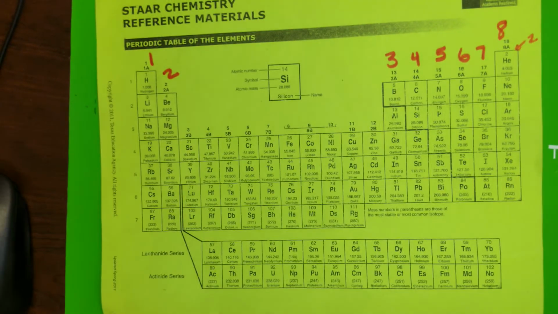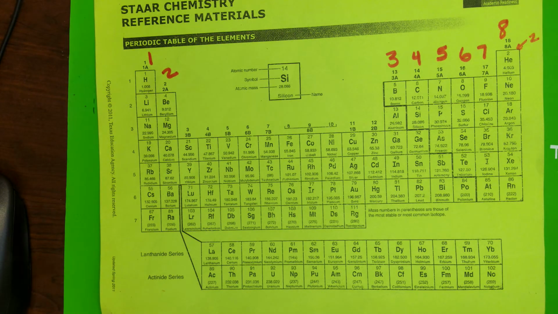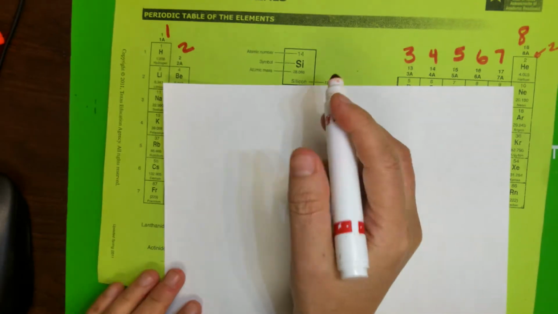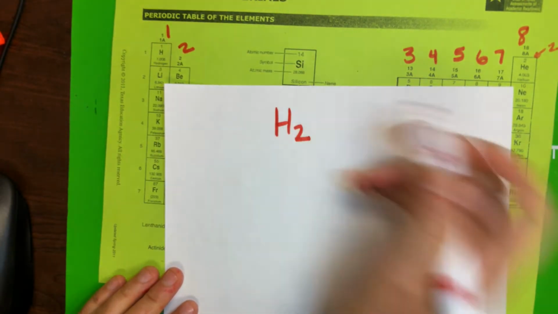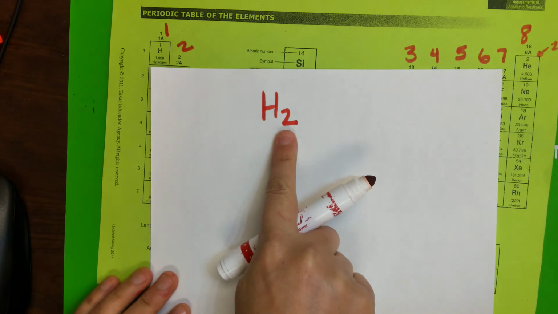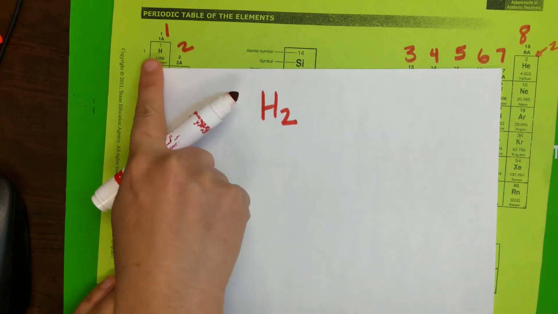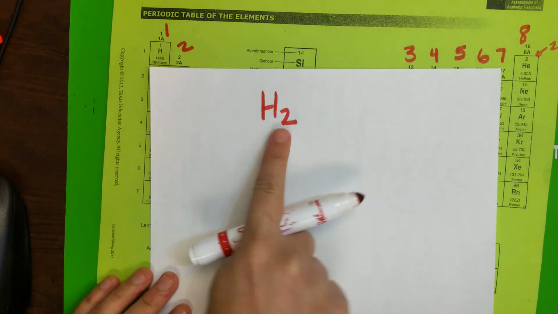So let's start with something easy. We'll start with hydrogen. So hydrogen is like this. So let's start with H2. Okay, now this is a subscript. All it means is 2 of the H's. That means 2 hydrogens.